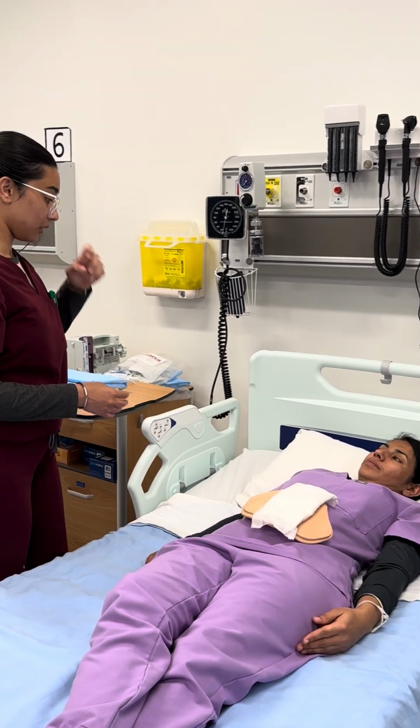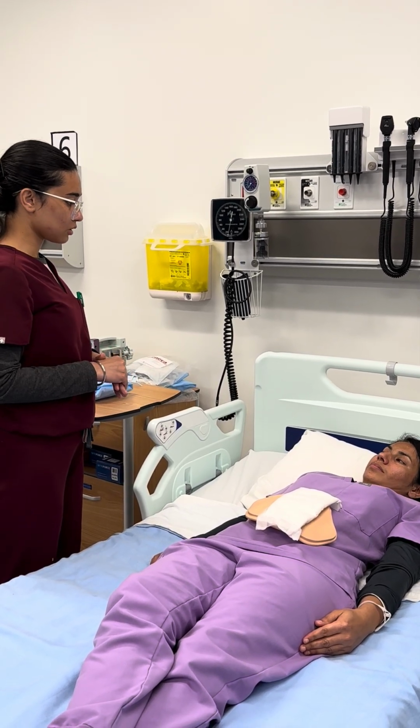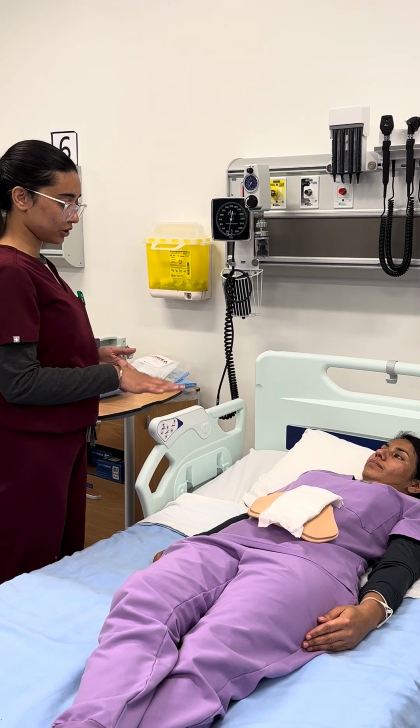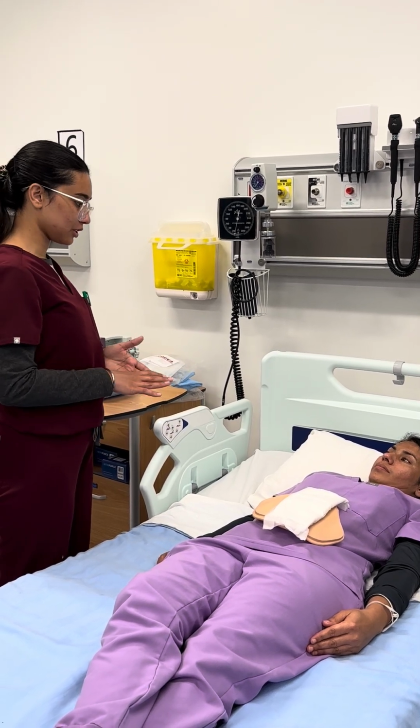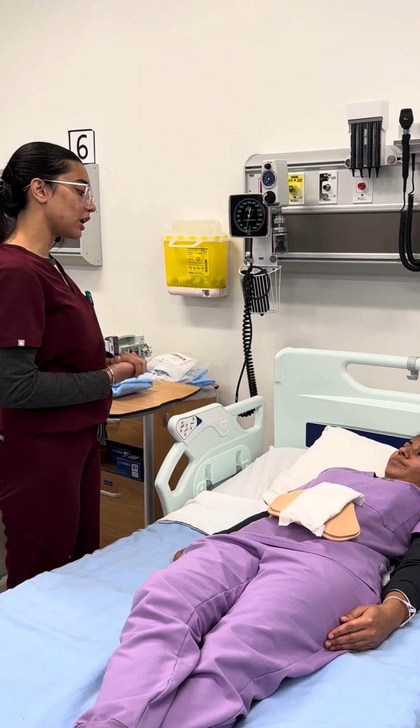Okay, so I've reviewed your treatment chart and the physician has ordered the change of the wound dressing. So basically I'm going to remove the old dressing, clean the wound and then replace it with the new sterile one. Do you consent to the procedure? Yes. Okay, before beginning the procedure I'm going to ask you some questions.